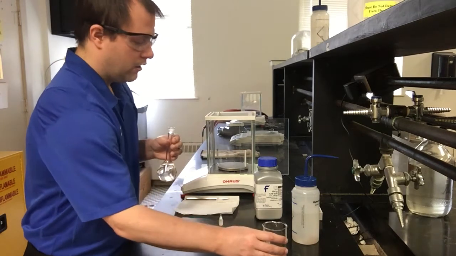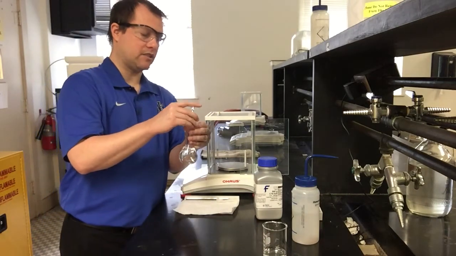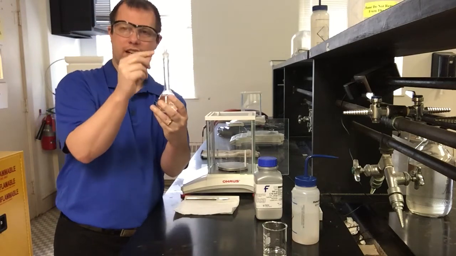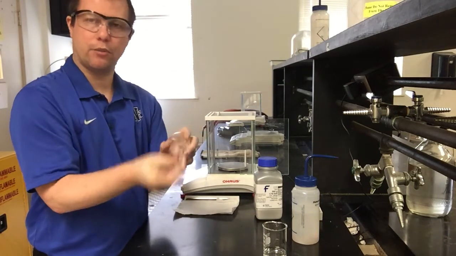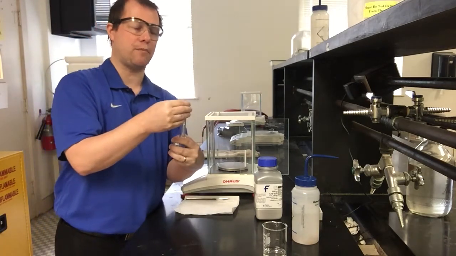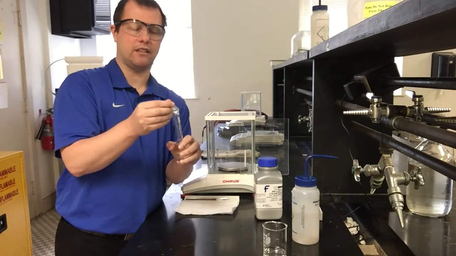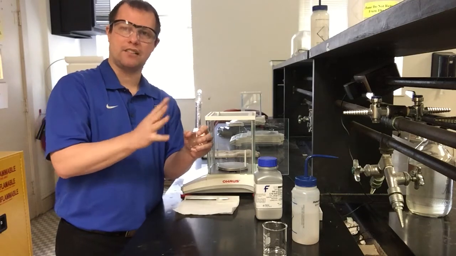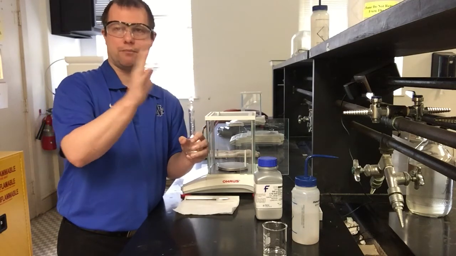I'm just slowly adding, keeping an eye on where the water level is at. Now I'm going to mix this up. I have a ground glass joint, as it's called, where the top fits in and makes a really nice tight seal. I'm going to shake this up a little bit, but not constantly. I'm also going to vent, which means I take the little top and open it to the air, just in case any pressure builds up inside as I mix. This way the pressure can be released.